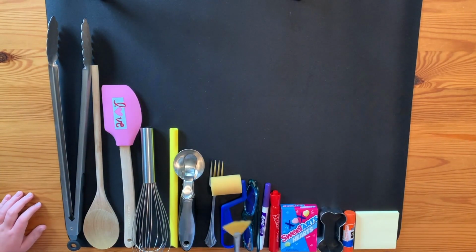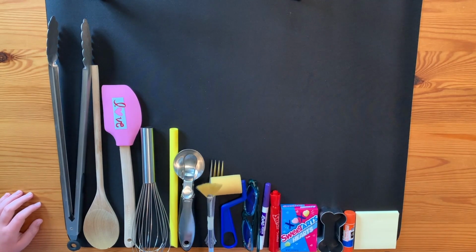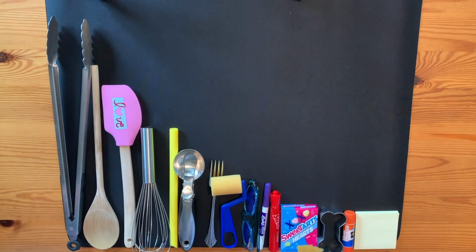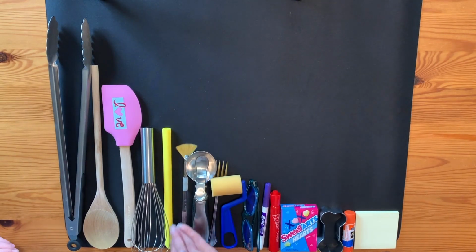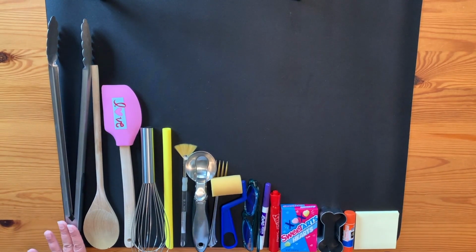paintbrush. Let's see, do we think it's gonna go between the fork and the ice cream scoop, or the ice cream scoop and the straw? I think the ice cream scoop and the straw. Let's see. Yes, just a little bit longer. So our longest is the tongs and our shortest are the Post-its. And I put them in order from longest to shortest. And we kind of had to move some things around as we went, but I think we did a pretty good job keeping things in order.